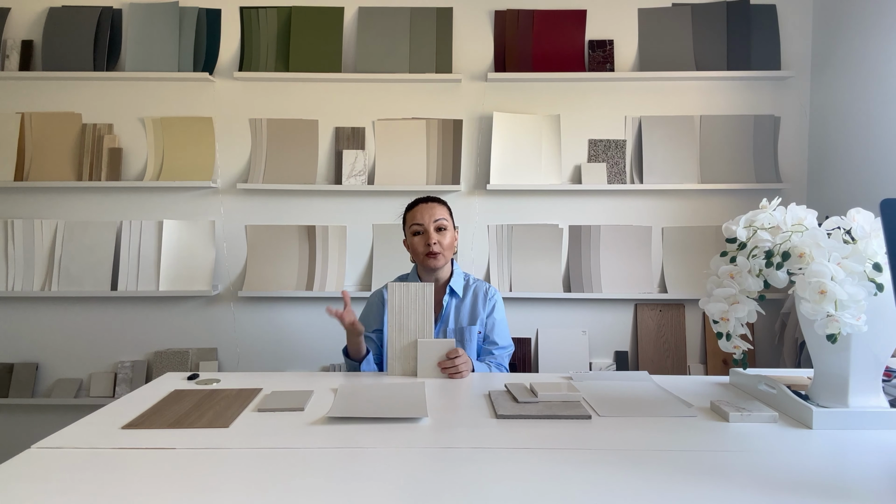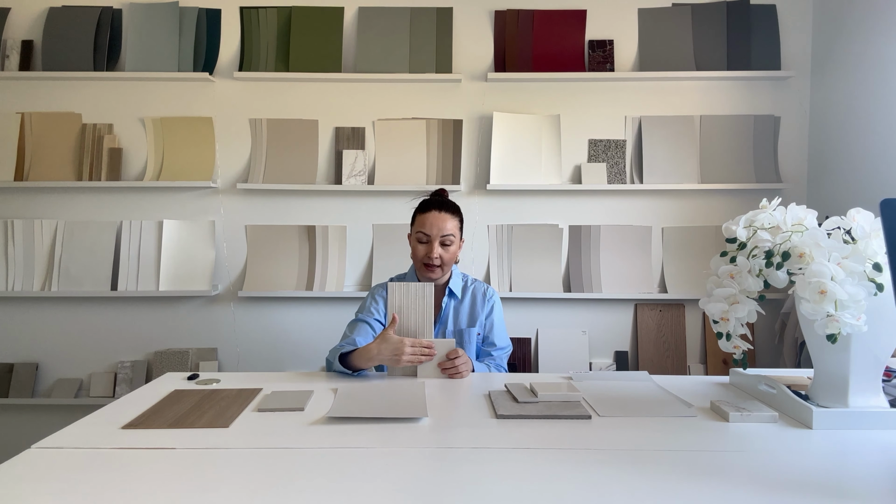But then you need to paint your laundry. As you can see, I have chosen this on purpose because there is no white anywhere in a splashback, in a floor tile, or in the stone. So I know what undertone I'm working with. This is a beautiful grey with a green undertone.